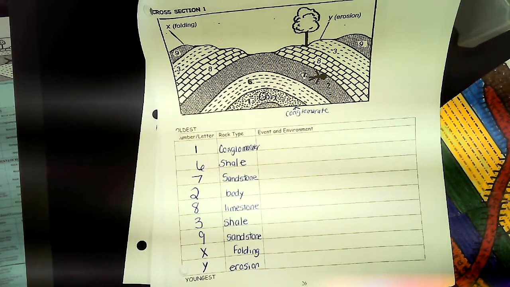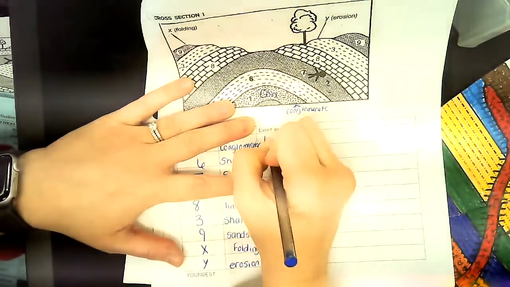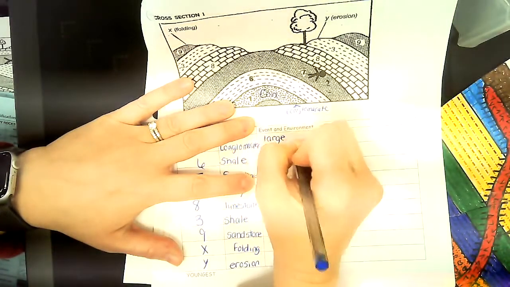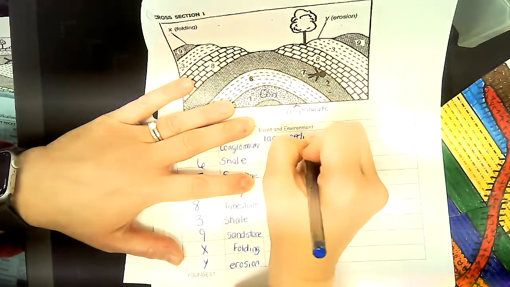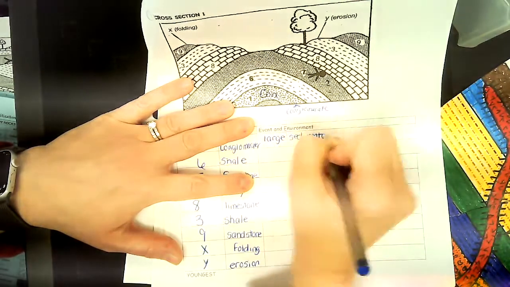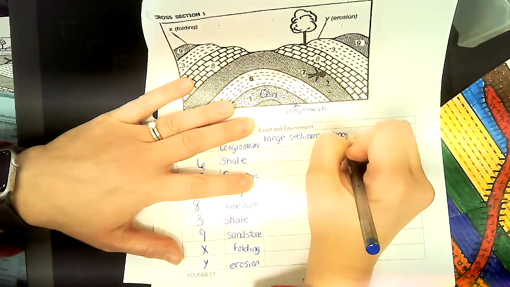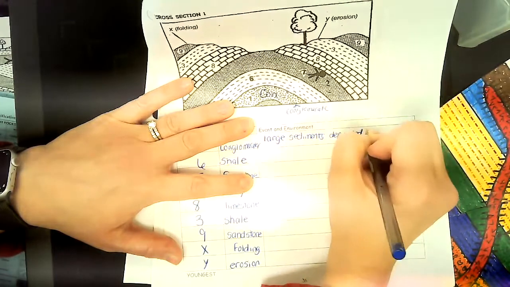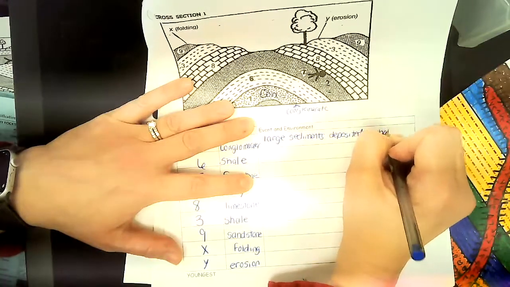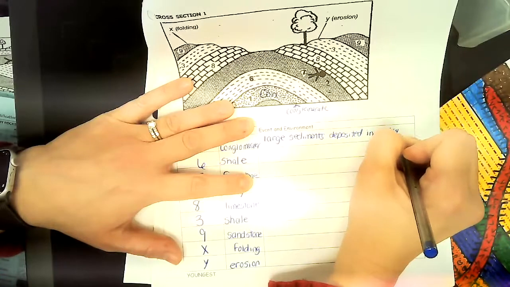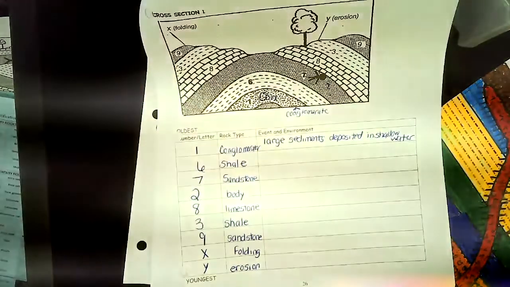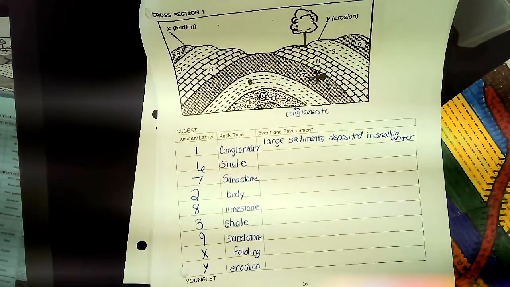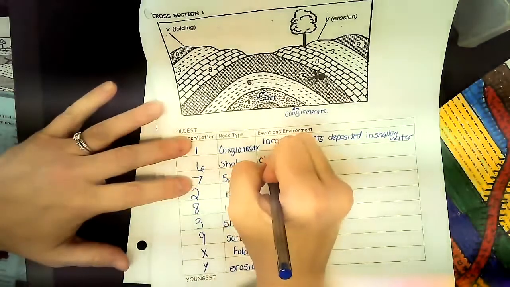We got to do the environment, the event and environment. What did we say? Conglomerate, large sediments. What about shale? Clay.